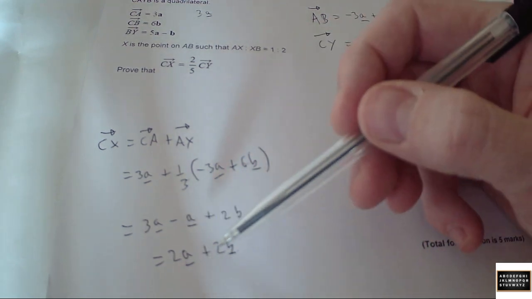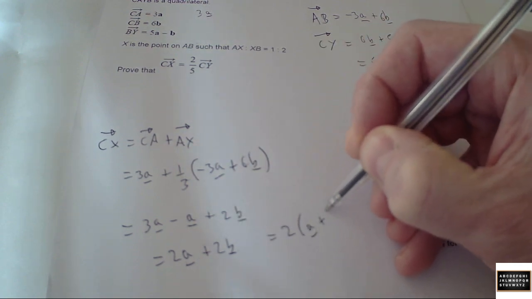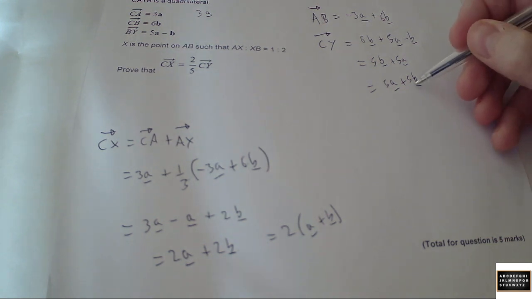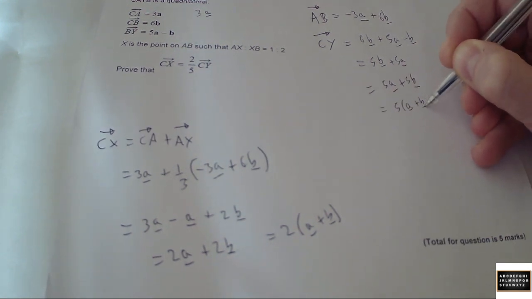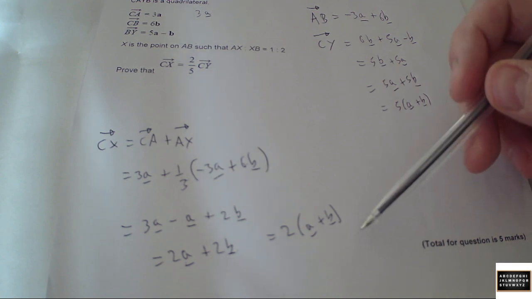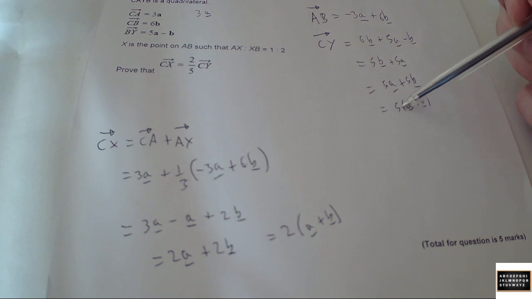Now, if I take out what's common, that's 2 lots of a plus b. And earlier on we got from CY is 5 lots of a plus b. And therefore we have shown that CX, this one, is 2/5 of this.